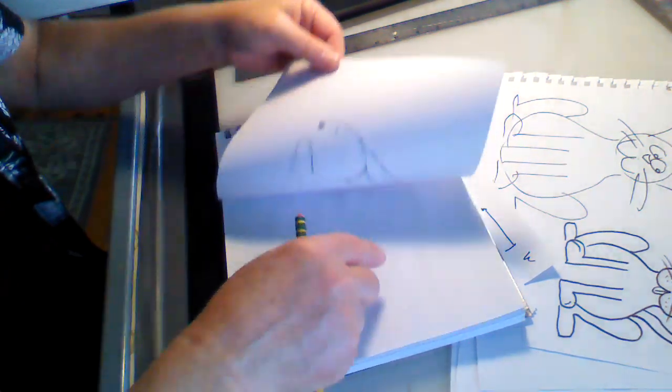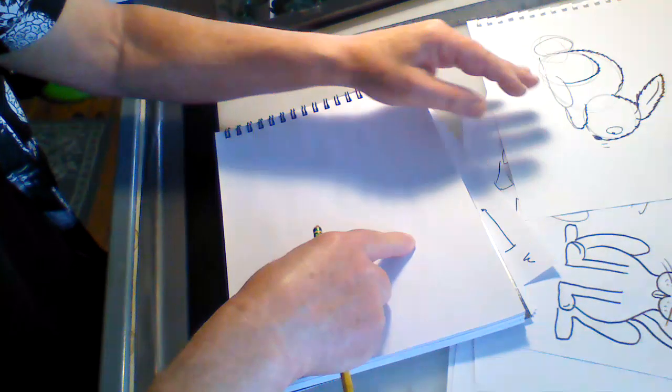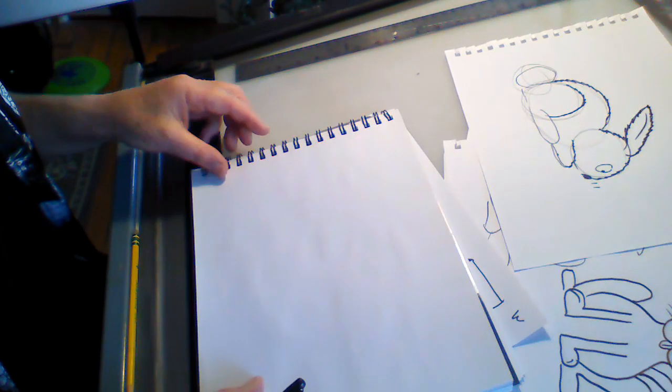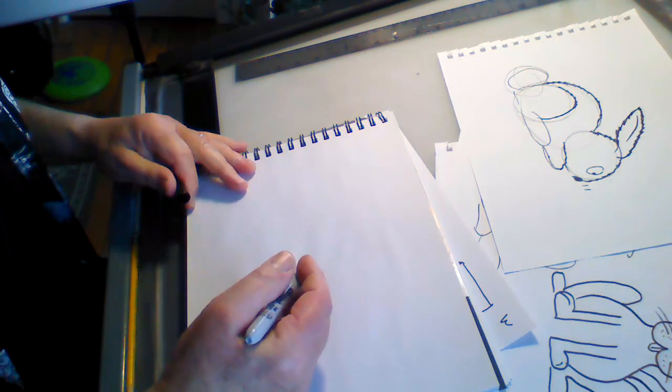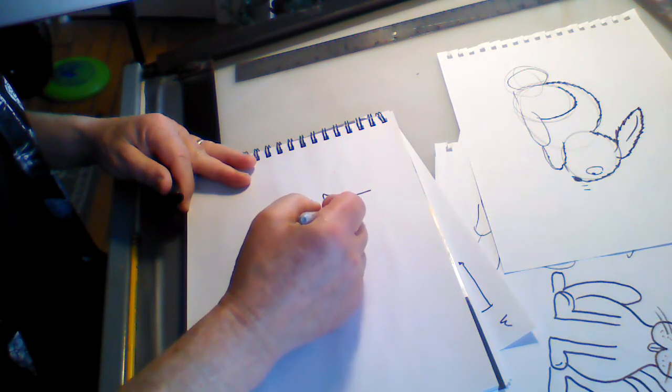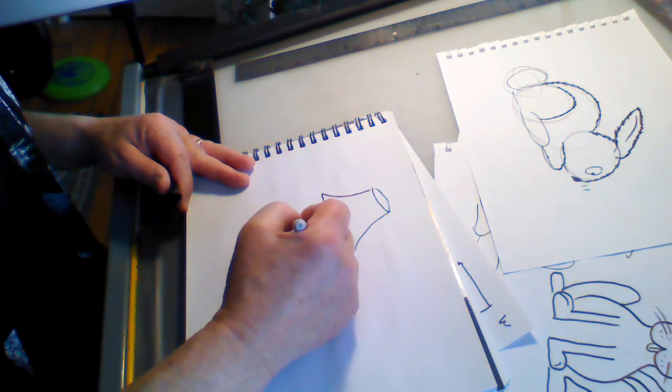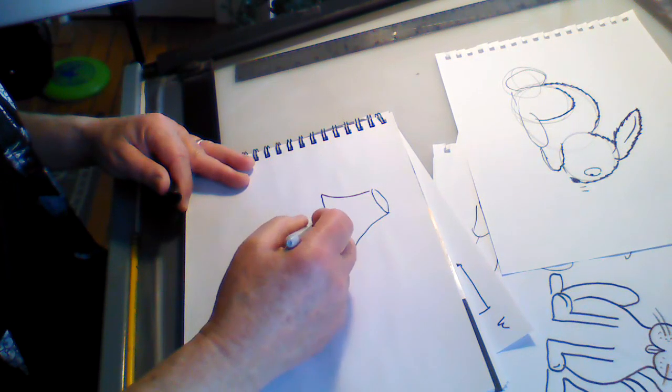Now, those are some animals. We've done some of the kids that I've done and stuff. What about some inanimate objects? So one of the things that I use for my logo, for example, is a lamp.